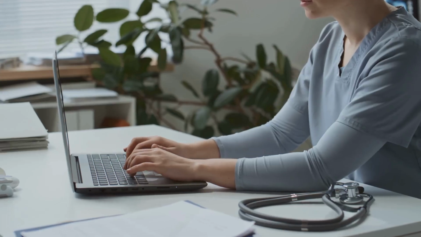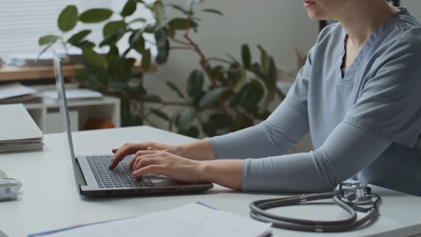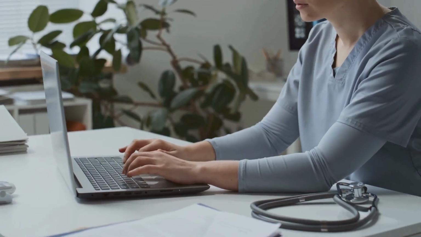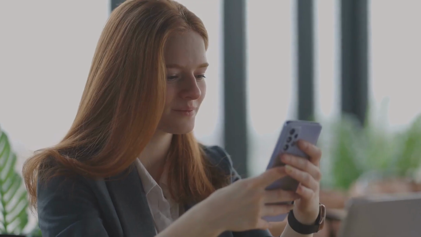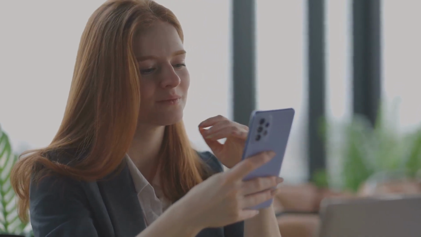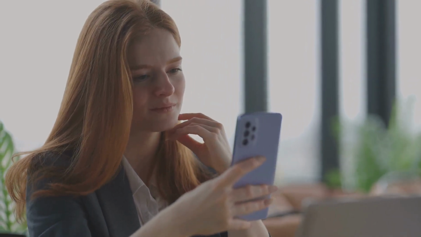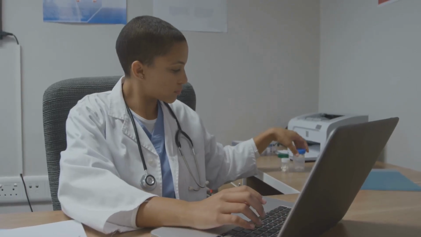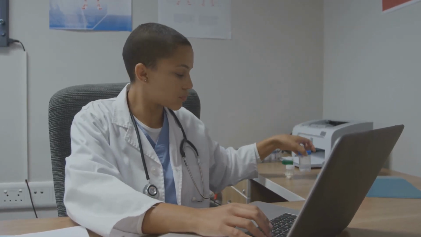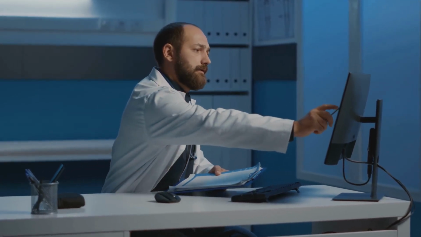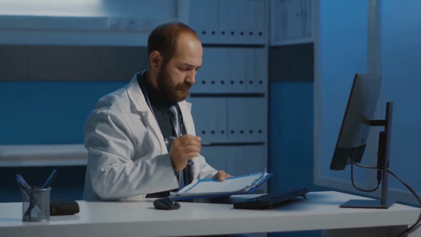HighLevel can potentially manage a significant part of the business side of your private practice. This includes your website, landing pages, lead generation, CRM, appointment scheduling, email, SMS, automations, payments, reputation management, and marketing. Depending on your location and the services you provide, you may still require specialist clinical software for medical records, clinical documentation, insurance billing, or other regulated functions.